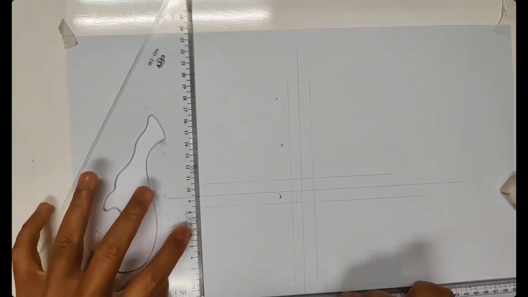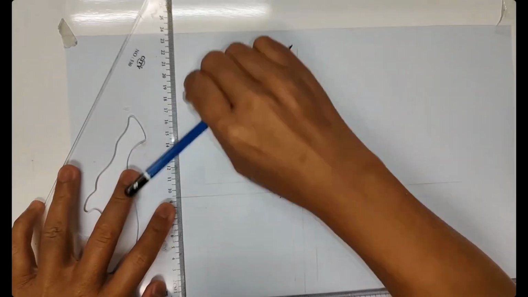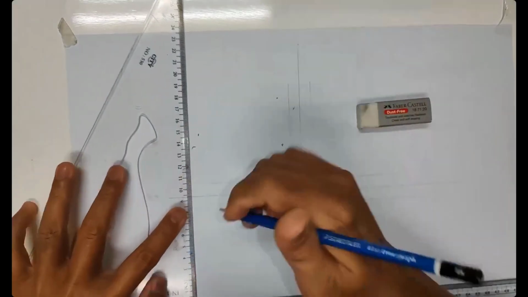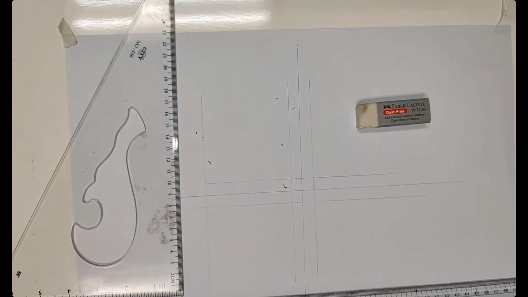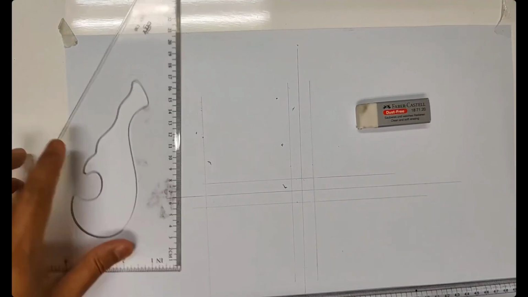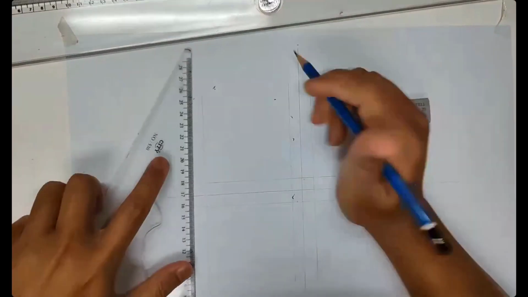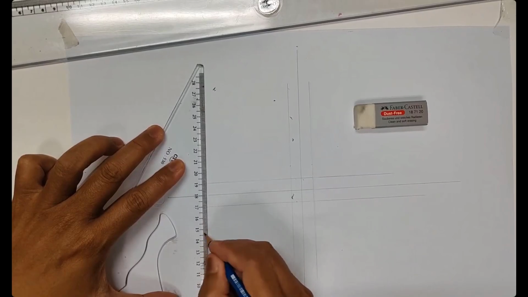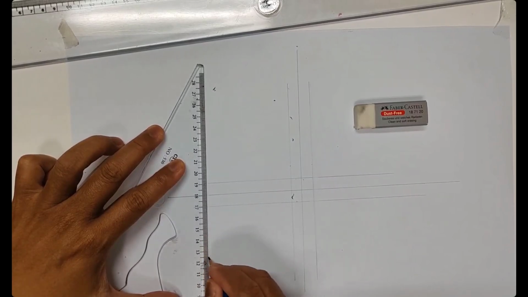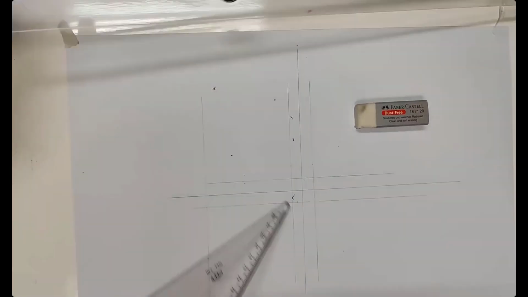Because the quadrant will be over. About the box, the maximum height will be 35 plus 10 is 45. So I will measure from here 45. I will measure 1, 2, 3, 4, 5. Okay, I will measure here. This will be the bounding box.